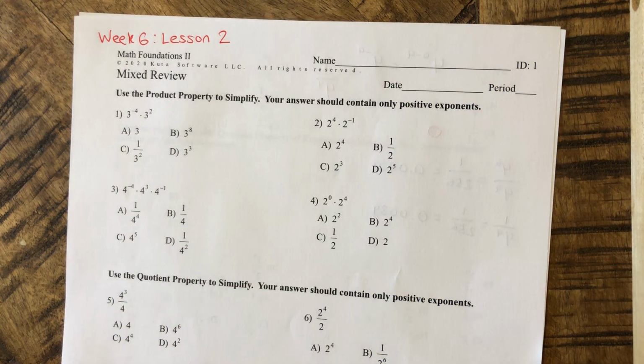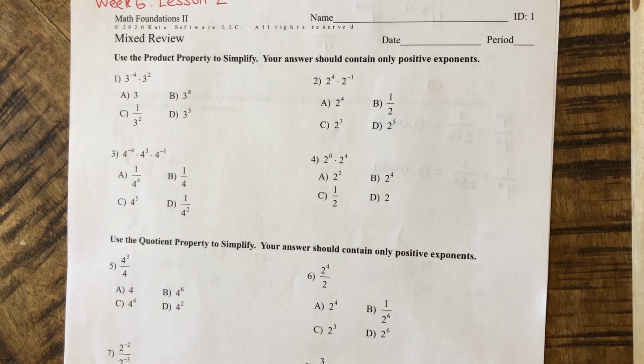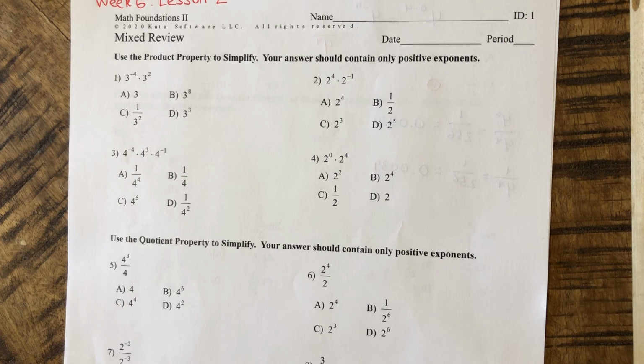In this lesson, we're combining everything that we've been learning to learn how to simplify expressions. So in this packet, we have a couple different sections that we're going to kind of breeze through, and then I want to spend more time on some of the more challenging questions.